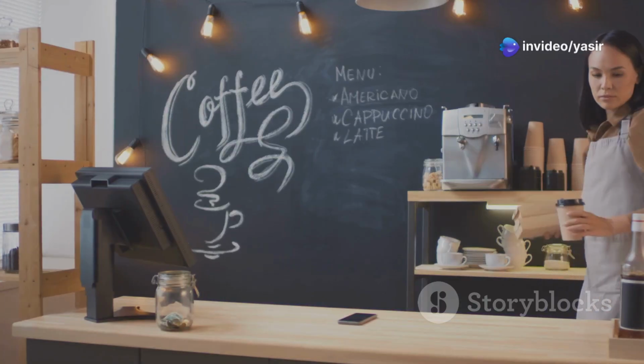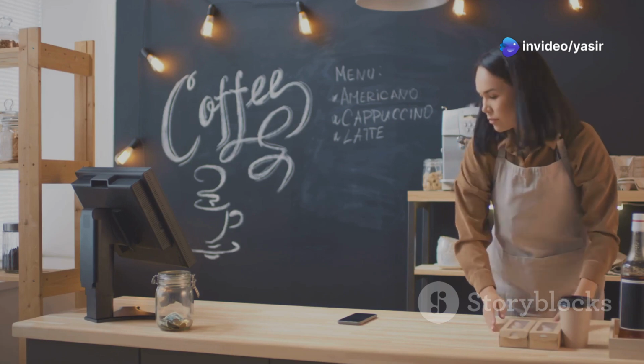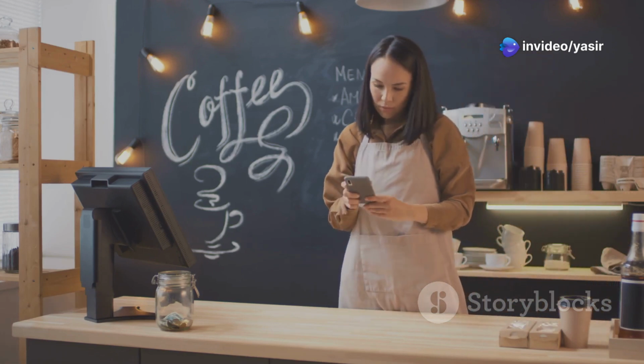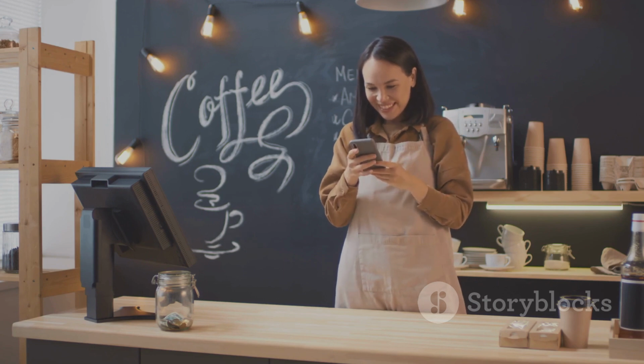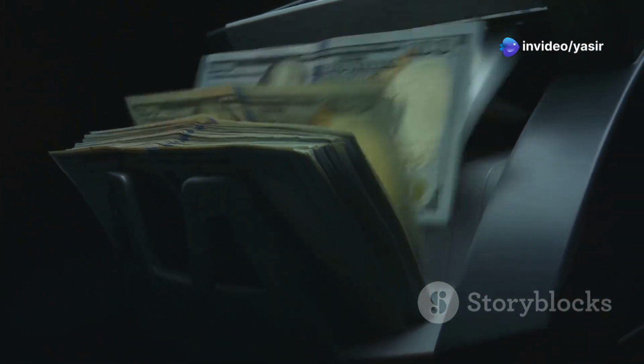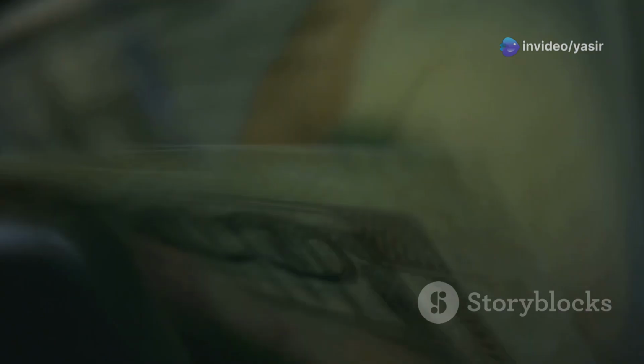The coffee shop's assets have increased by $5,000 because of the new machine. This new equipment is now part of the business's assets, contributing to its potential for growth and profitability. The coffee shop's assets have also decreased by $5,000 because they used cash to buy the machine. This transaction shows the careful balance maintained in accounting records.